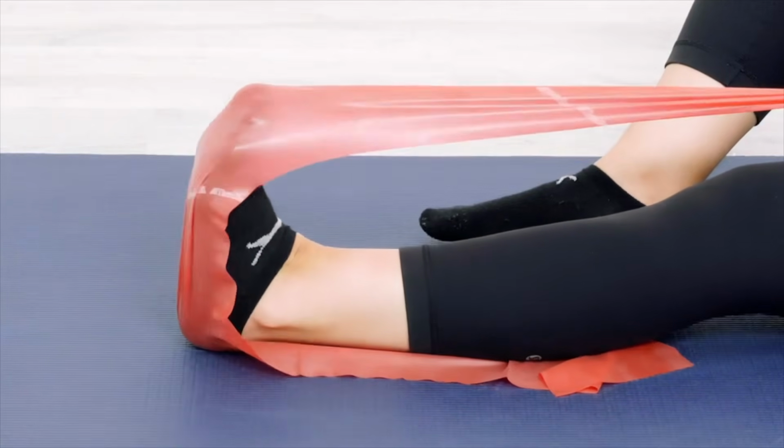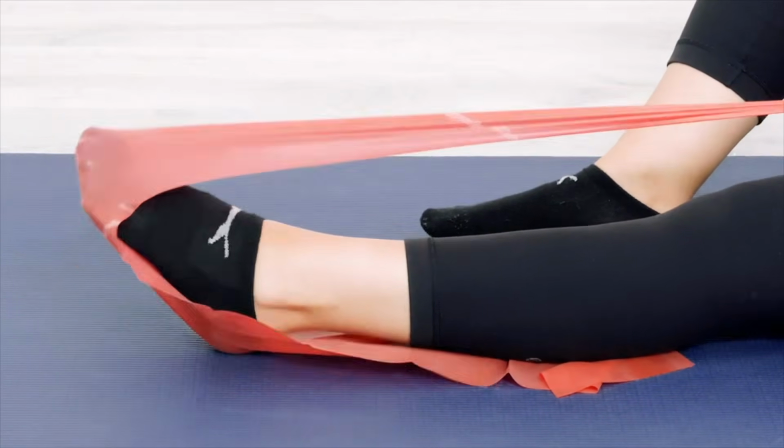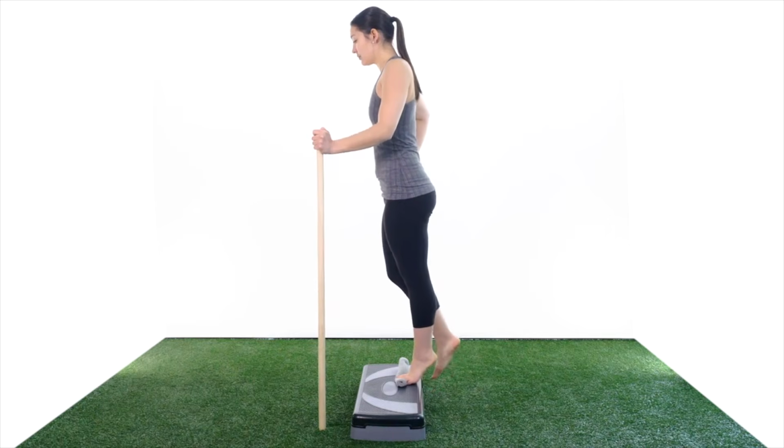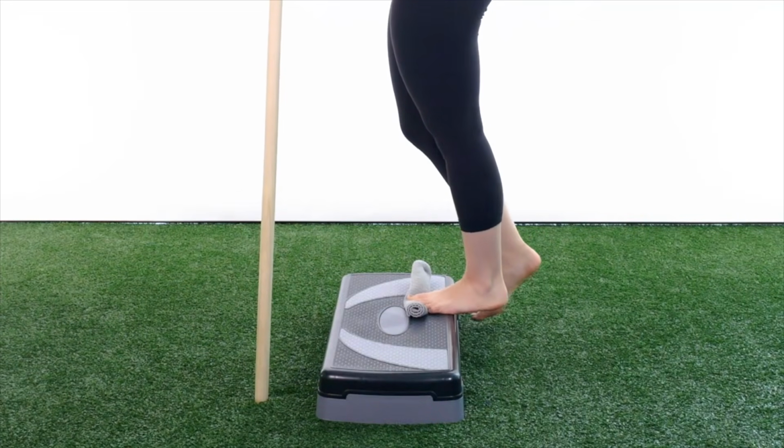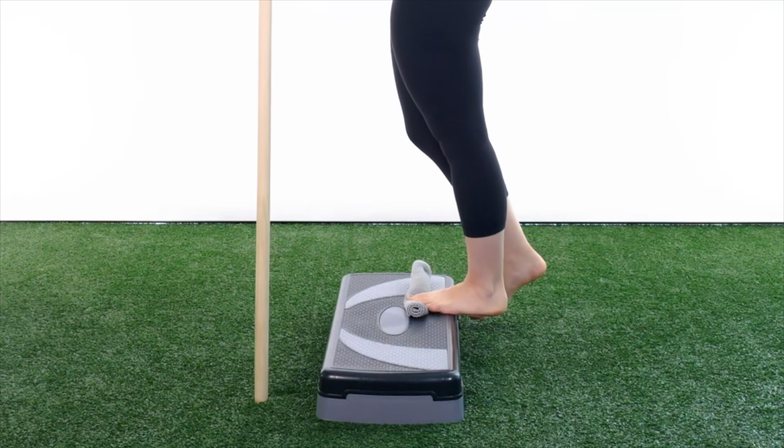But ideally, as we progress through these, the goal is to add more weight to these, move on to a single leg version, and eventually add in a step so that we are working through a full range of a calf raise with heavy weight and with tension in the plantar fascia.